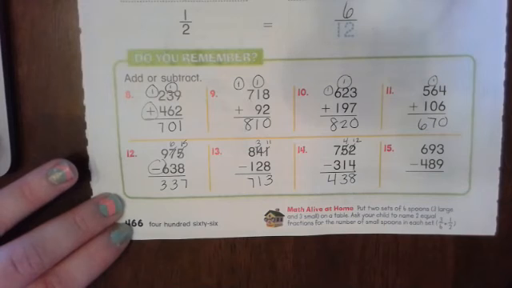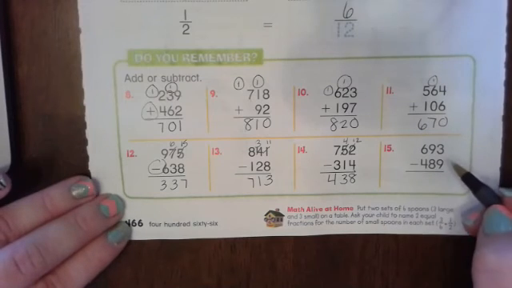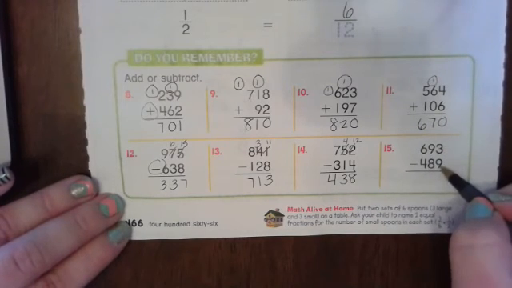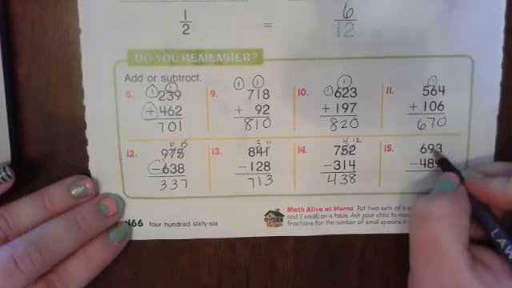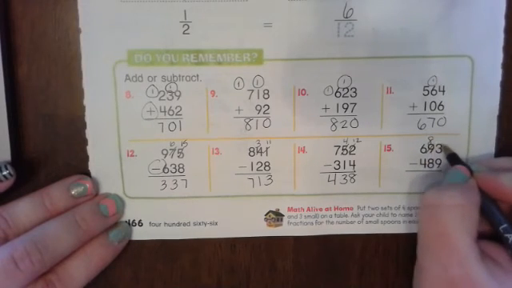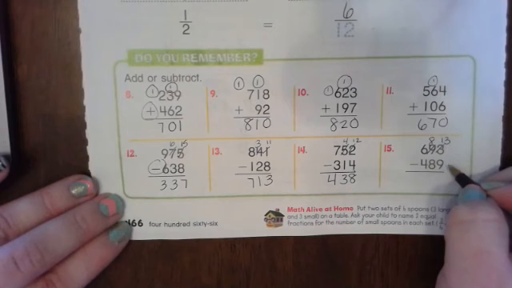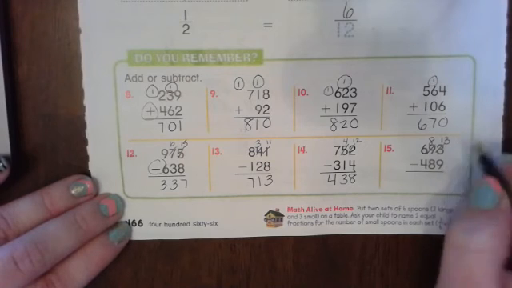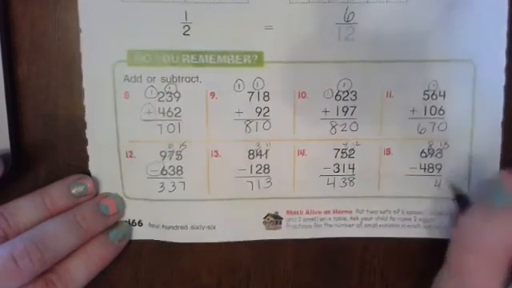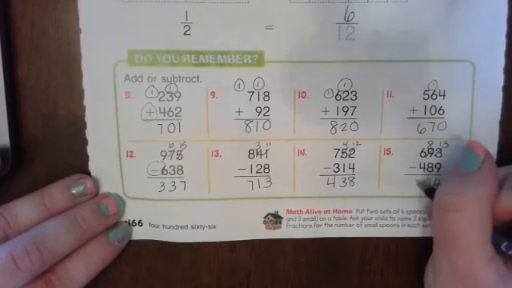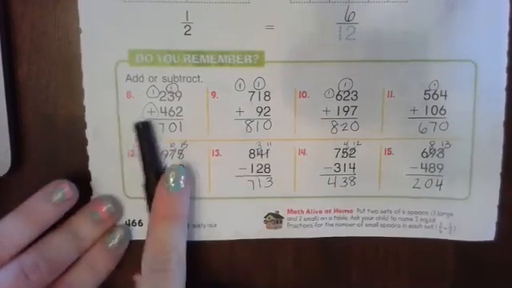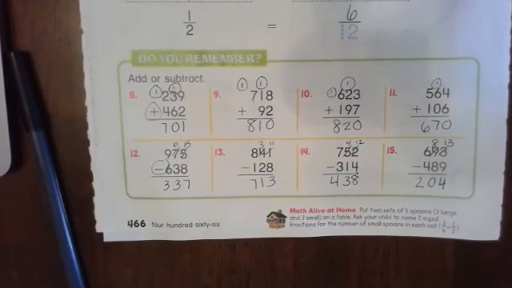For 438. And number 15, if we have 3, can we take away 9? No, so we have to go to our neighbor. Leaves our neighbor with 8, and that leaves us with 13. 13 minus 9, 4. 8 minus 8, 0. 6 minus 4, 2. For 204.